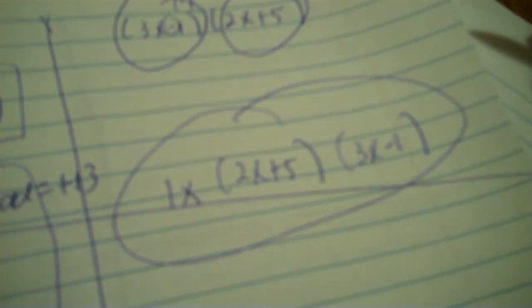Okay, now bring these up here. Now the one with a plus, we just bring that down. With a minus, you have a minus, and that's 1 times 1, but 3 is not a perfect square, so we bring that down. And there it is. 1x times 2x plus 5 times 3x minus 1.